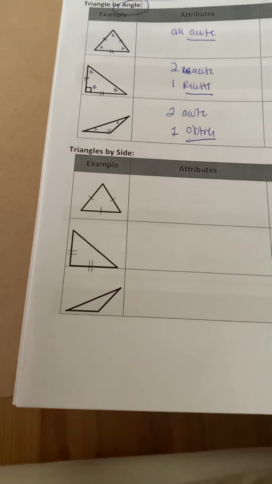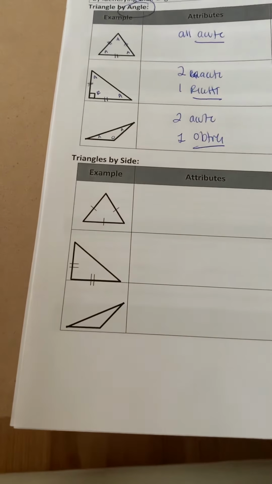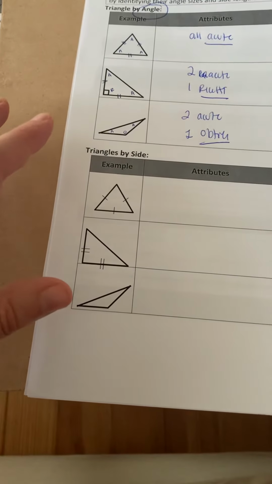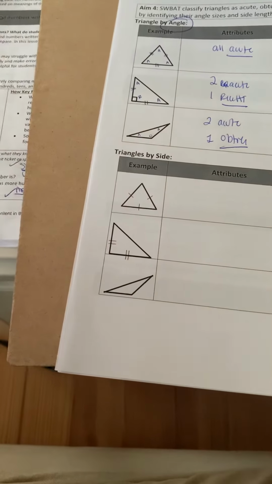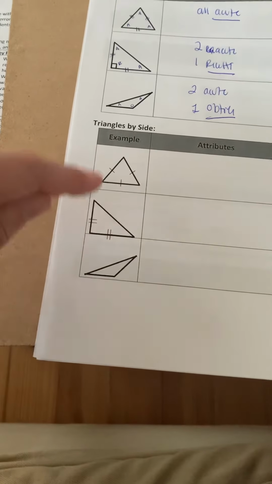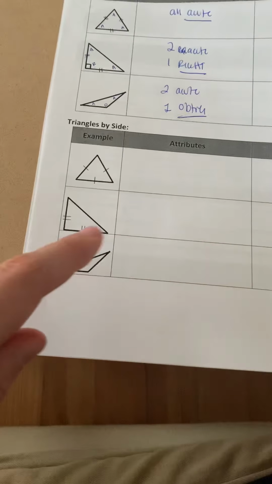a triangle always has two names. Its names are based on its side lengths and its angle measures. These down here are isosceles, scalene, and equilateral. Equilateral: all equal. Isosceles: two equal. Scalene: none equal.